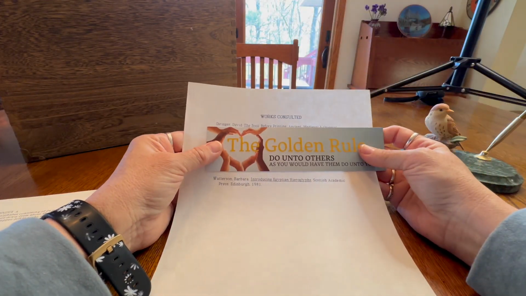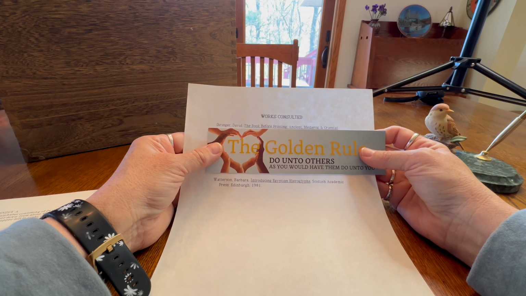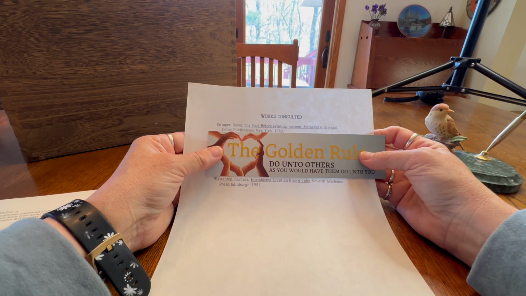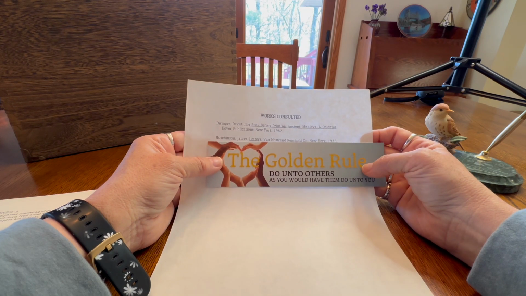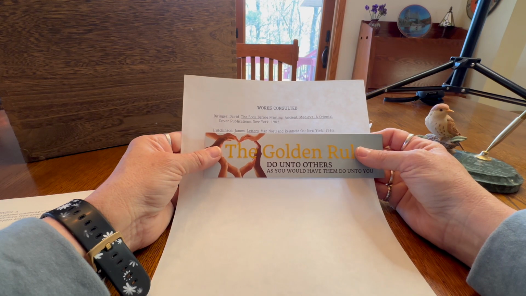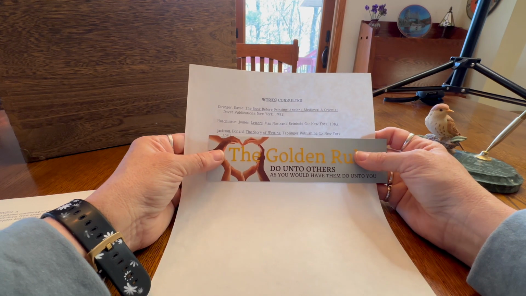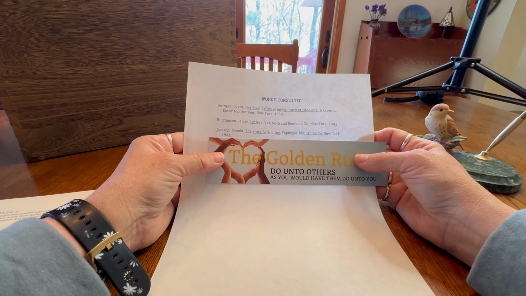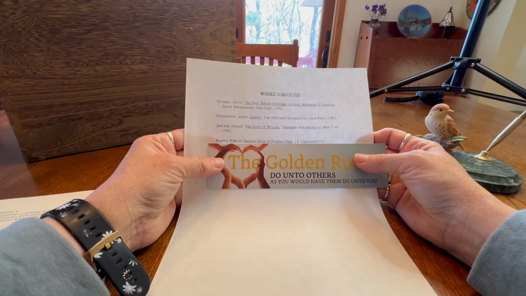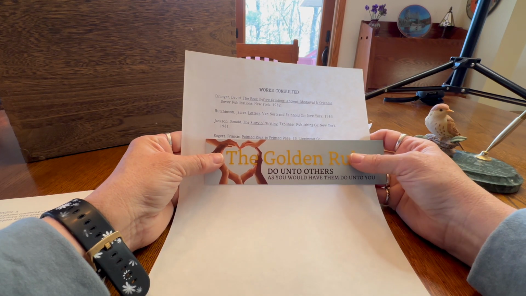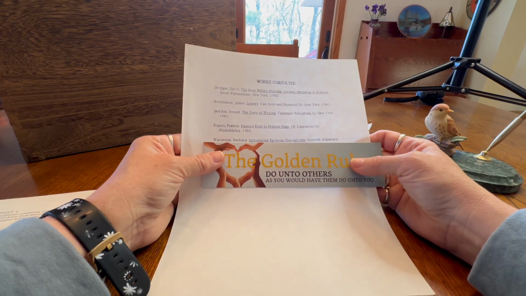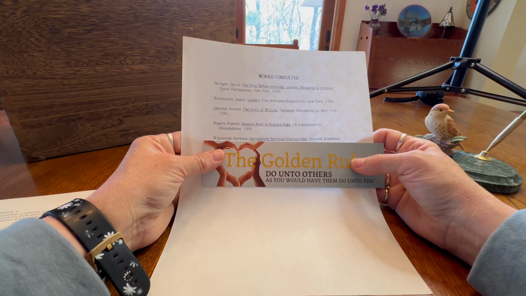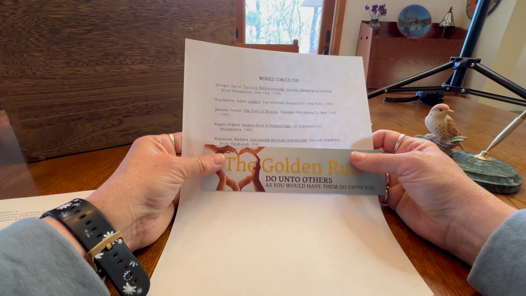Works consulted: The Book Before Printing, Ancient, Medieval, and Oriental by David Diringer. Letters by James Hutchinson. The Story of Writing by Donald Jackson. Painted Rock to Printed Page, Francis Rogers. Introducing Egyptian Hieroglyphs, Barbara Watterson.